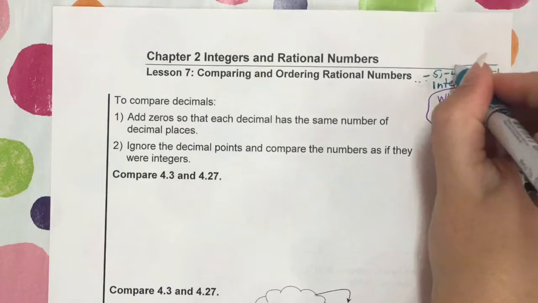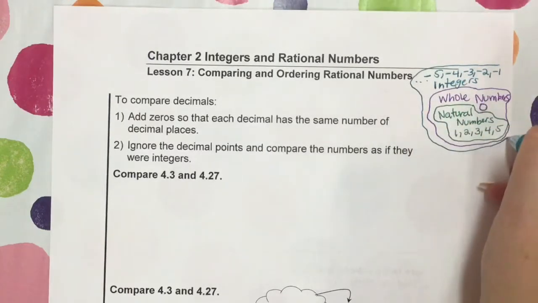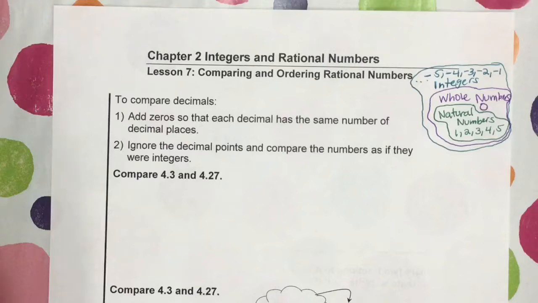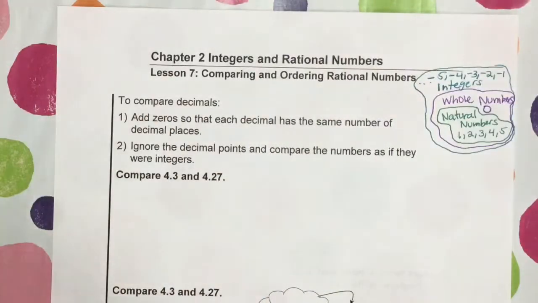So those are integers. Then what we get to are the rational numbers.